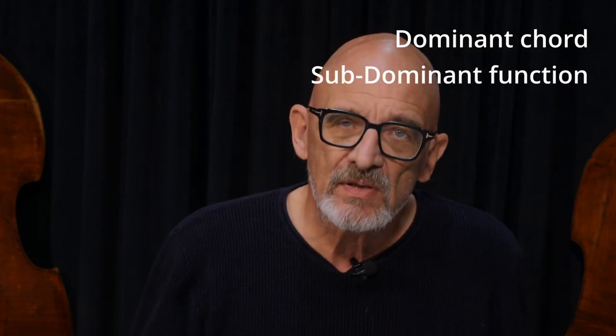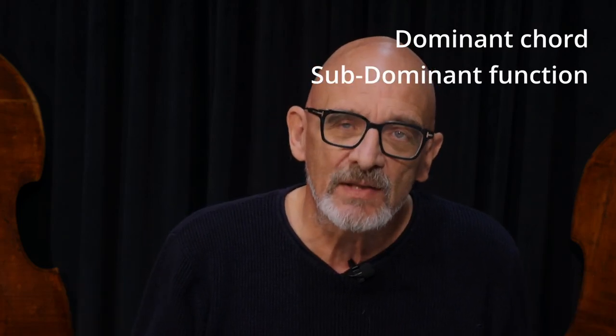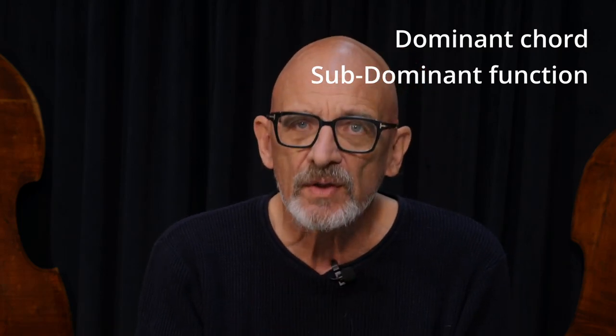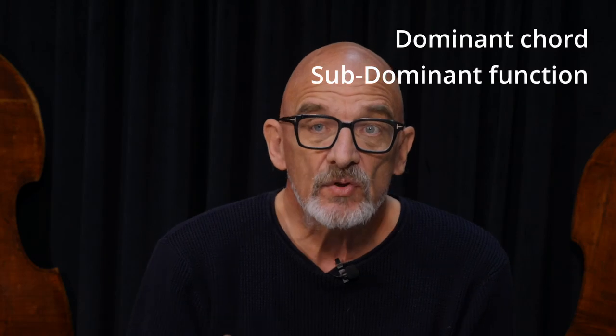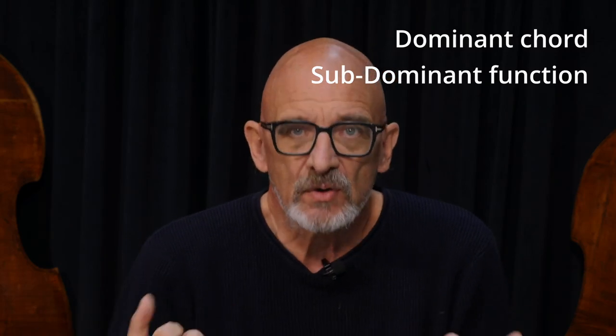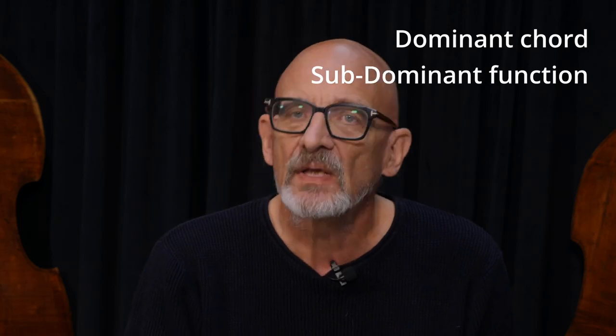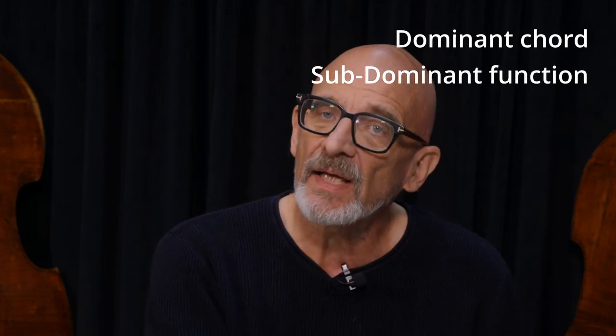It happens to come out as a dominant, but it's not a functional chord full of tension that wants to resolve outward or inward. It's simply not true. It's a subdominant chord that wants to go back in a plagal cadence back to the 1.